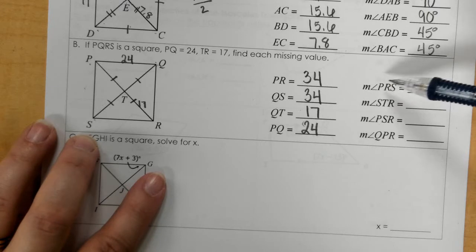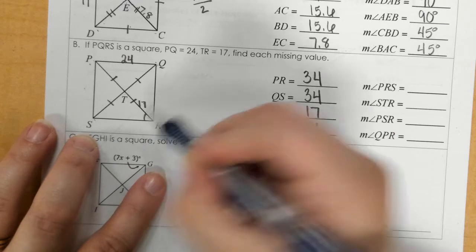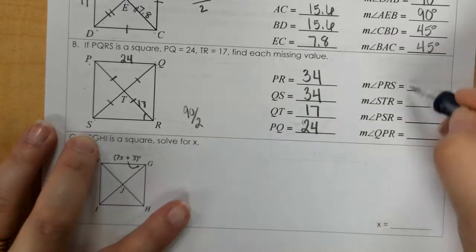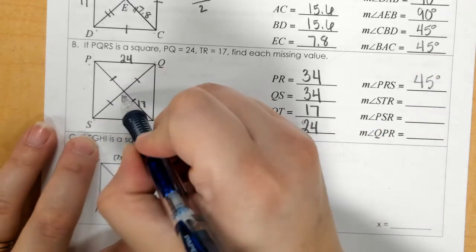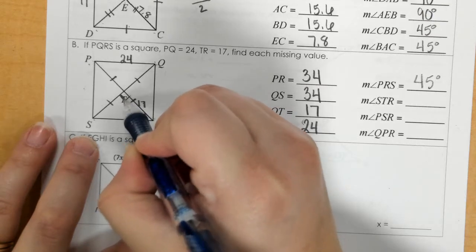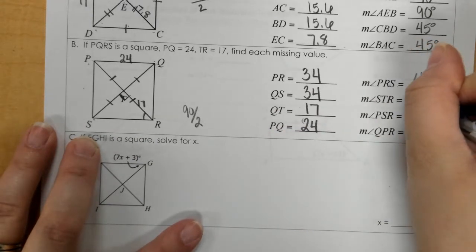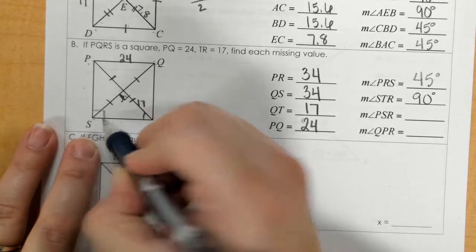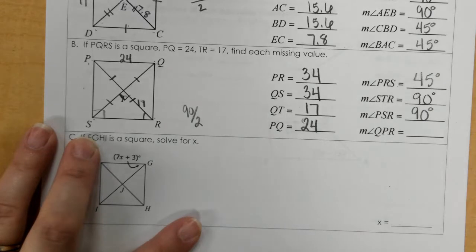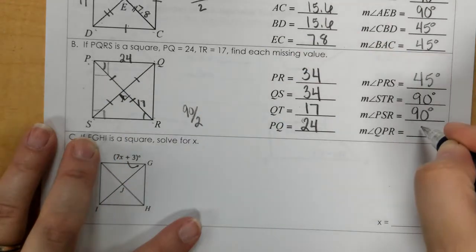For angle PRS, we're looking at this part right here, and that's half of the 90, so that's 45. Then we have angle STR, so since that's where the diagonals meet, that creates a perpendicular line, creating 90-degree angles. Then we have PSR, and that's 90. And then we have angle QPR, which is half of the 90, which would be 45.